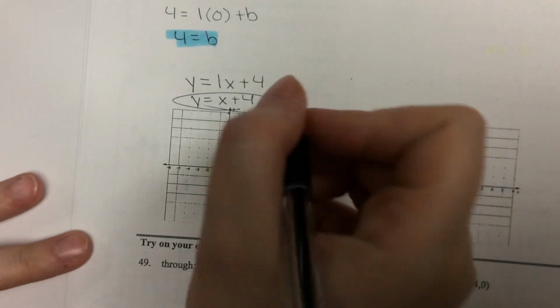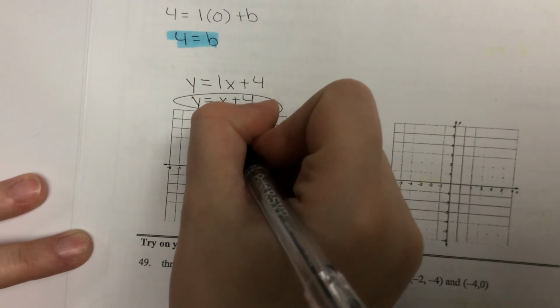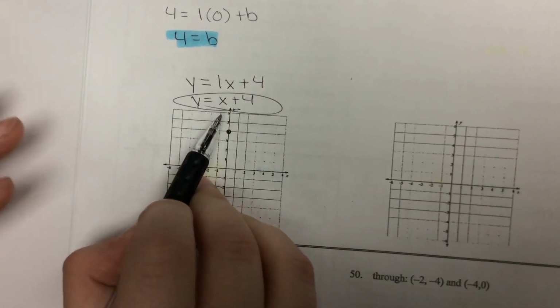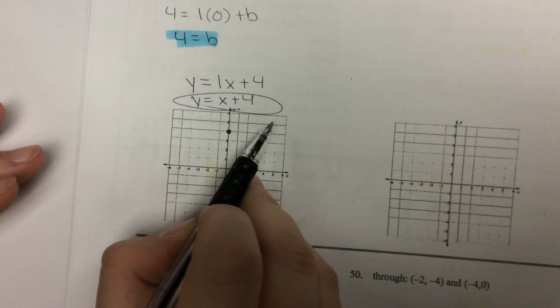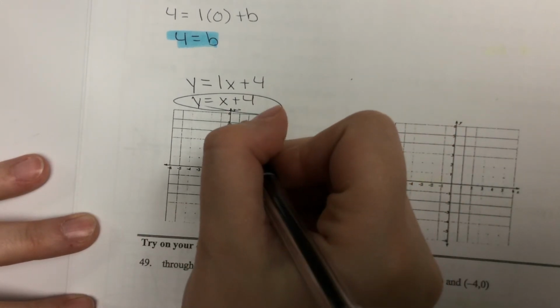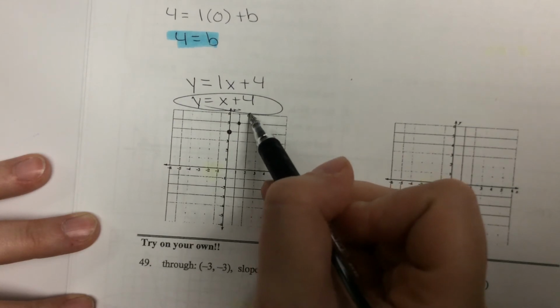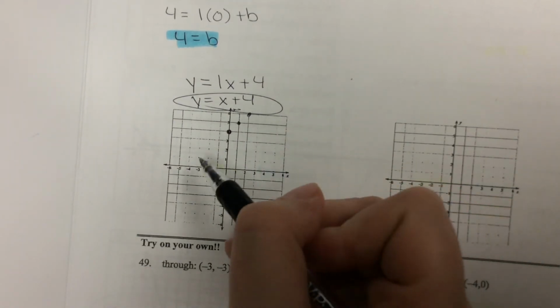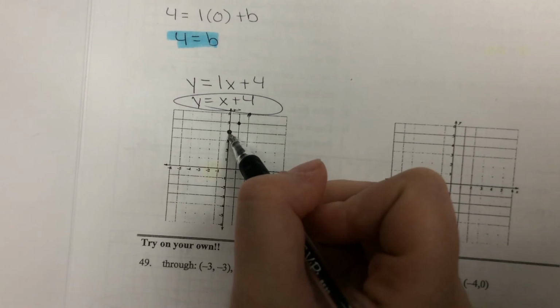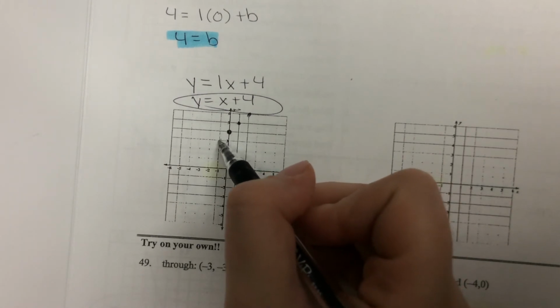Our y-intercept starts at +4, and our slope is 1, so rise over run is going to be 1 over 1, 1 over 1, 1 over 1. So let's go up 1 over 1, make a point. Up 1 over 1, make a point. Let's do this in reverse so we can get some points going this way. Let's start at the original one and go this way.